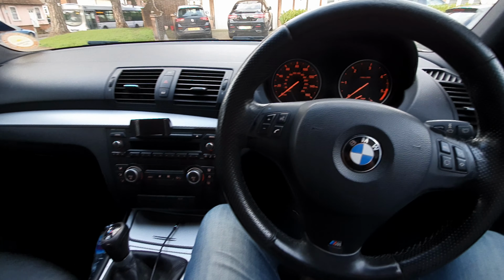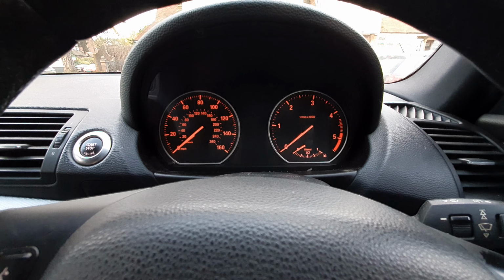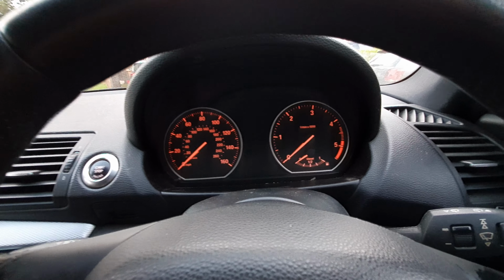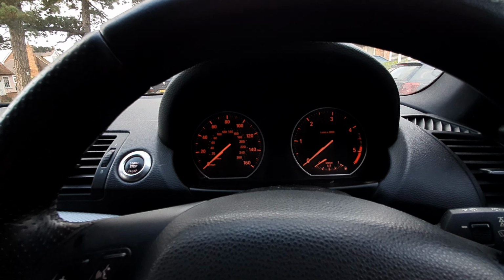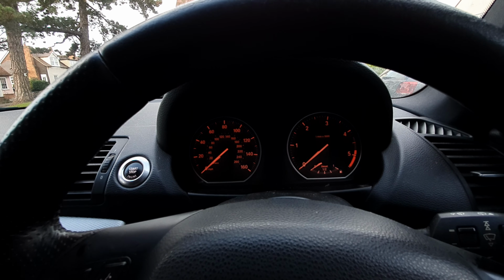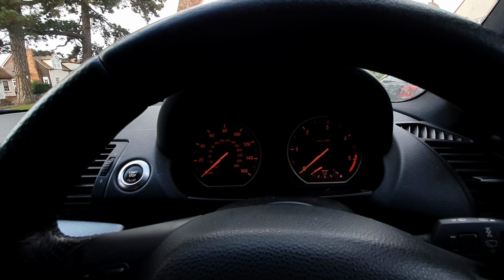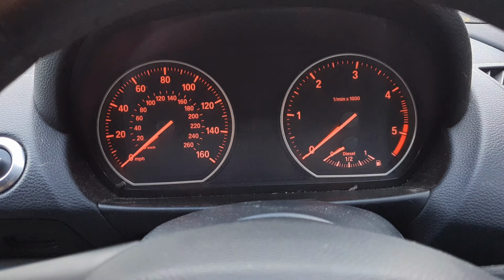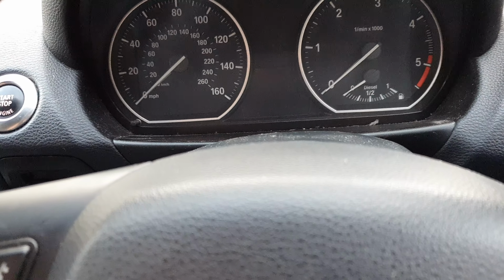Onboard computer in the BMW E8X Generation 1 series. This is the same onboard computer as in all the E generation cars, E90s, E60s, all that sort of thing. I'm going to show you how to use it, the controls, and some neat little tips and tricks to improve your user experience. So let's get straight into it.